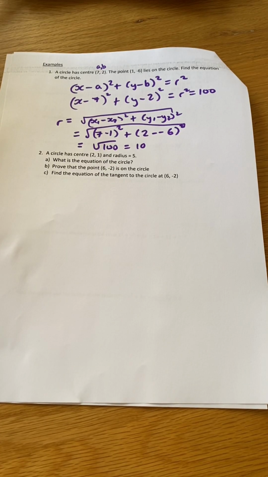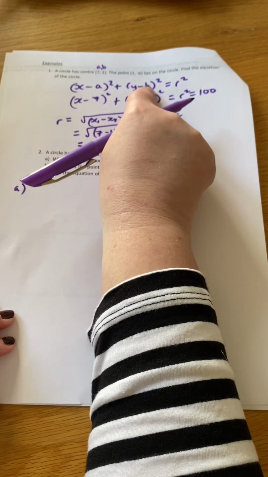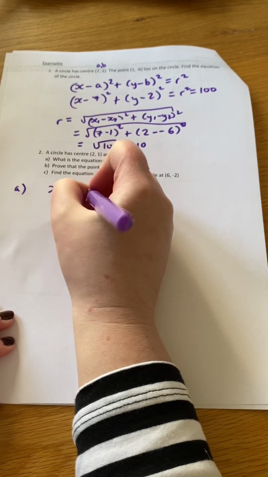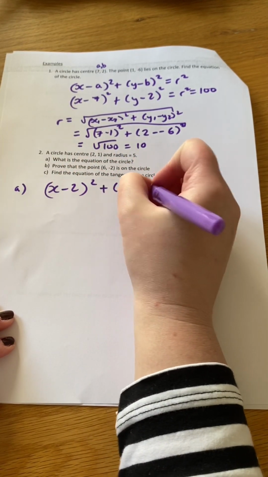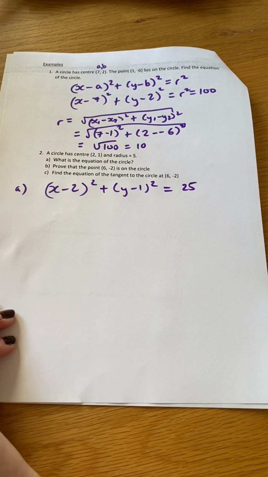Example 2. We have a circle of centre 2, 1, so they are your coordinates, and radius r. So part A is lovely. It says find the equation of the circle. So that's a really nice place for it to start. It goes back to this, doesn't it? A and B are our coordinate and r is our radius. Okay, so we'll substitute those values in. x take away 2, and then plus y take away 1 squared, and it's equal to 25, which would be 5 squared. And that answers part A.